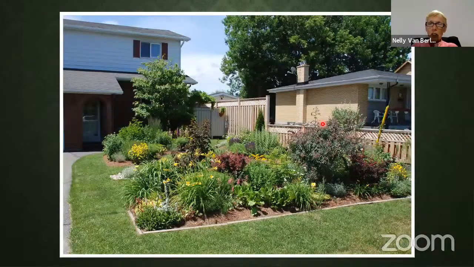This pretty little garden is a front yard garden in Ottawa, and a master gardener did this one as a demonstration garden. She wanted to show that you could put together a beautiful garden that was completely drought tolerant. She used a lot of native plants, but also just did her research and picked drought tolerant plants.